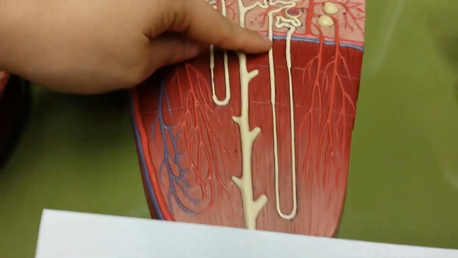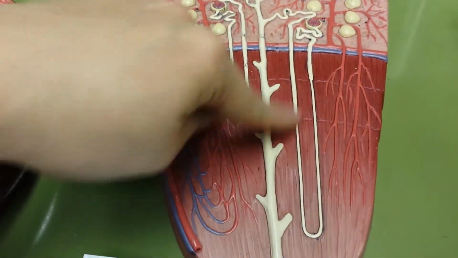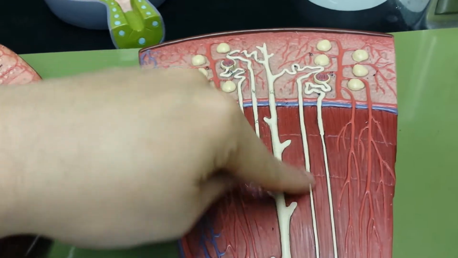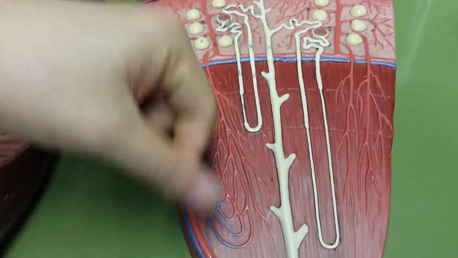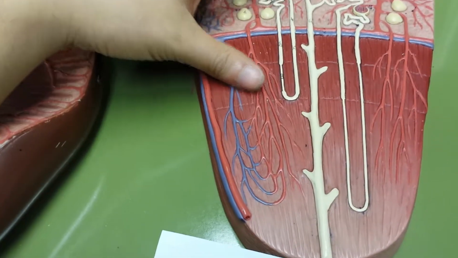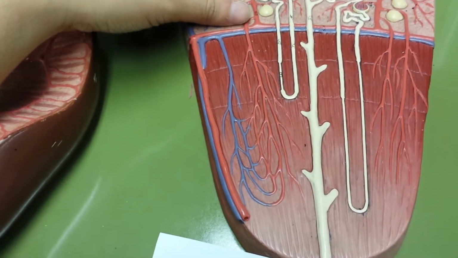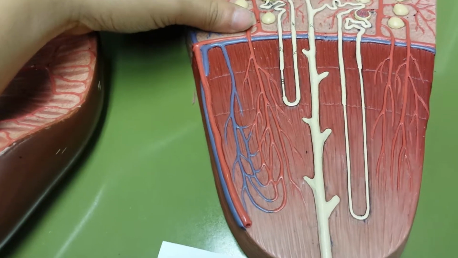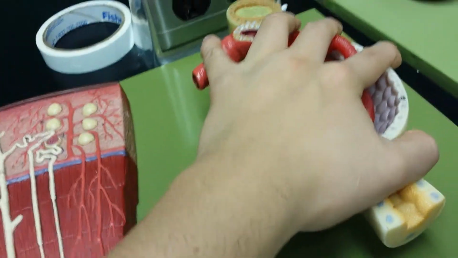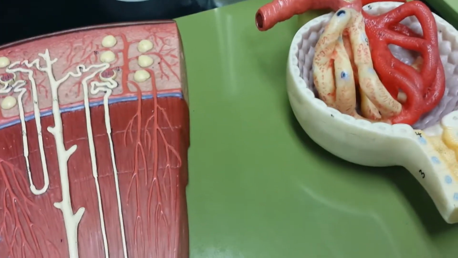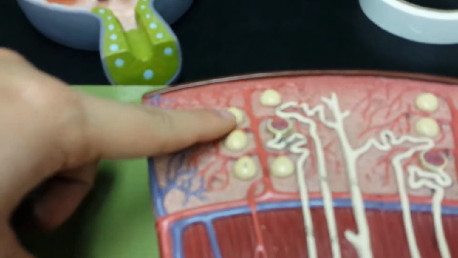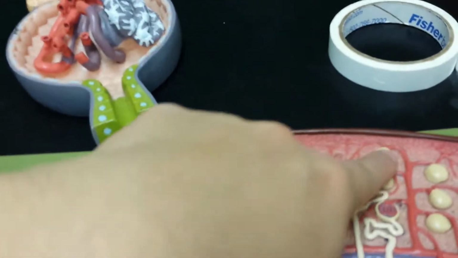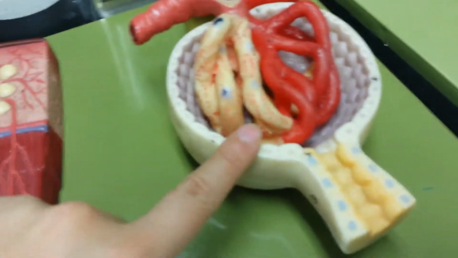So supposedly there's supposed to be a vein going around here, but you don't see it. But there's supposed to be a vein going out there. What's the next one? Glomerulus. The whole thing here is the glomerulus. Yeah, and on this model you can see this tiny little circle dot on here. This one is like a bigger version of it.